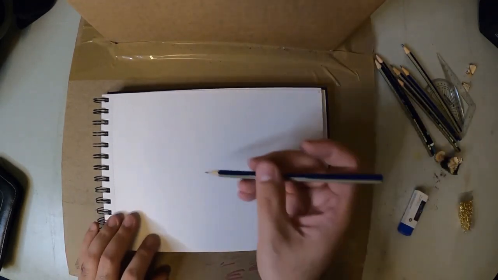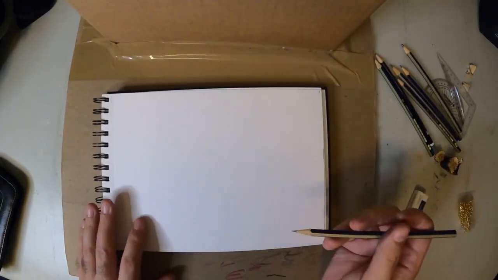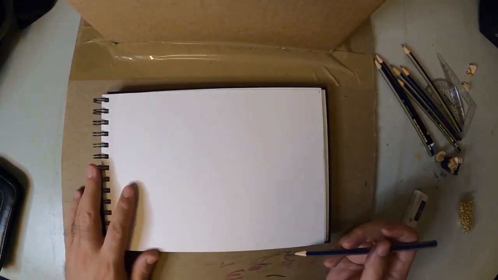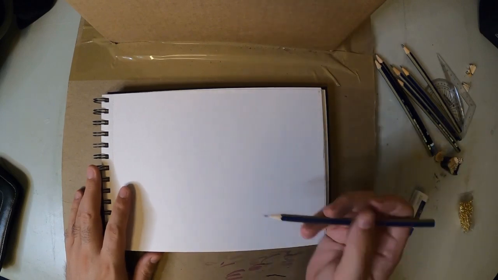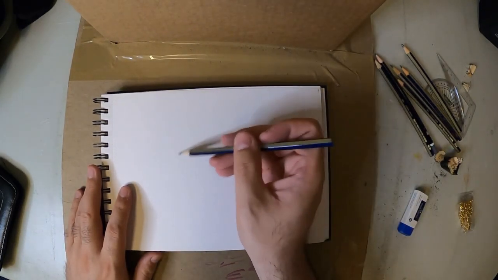What I'm going to draw will be a cup of tea with a little bit of tea in it and a collection of flowers around the edge.